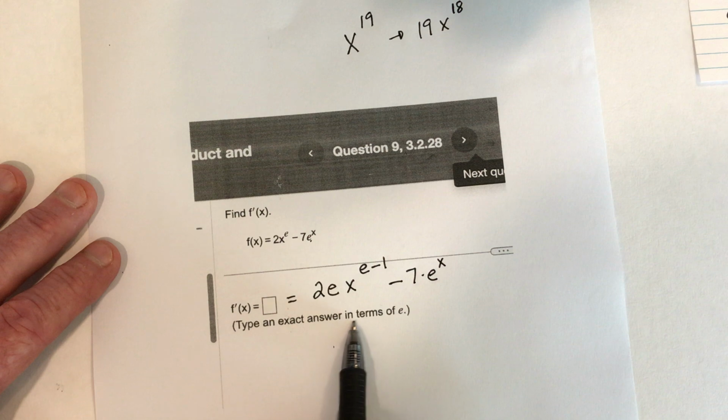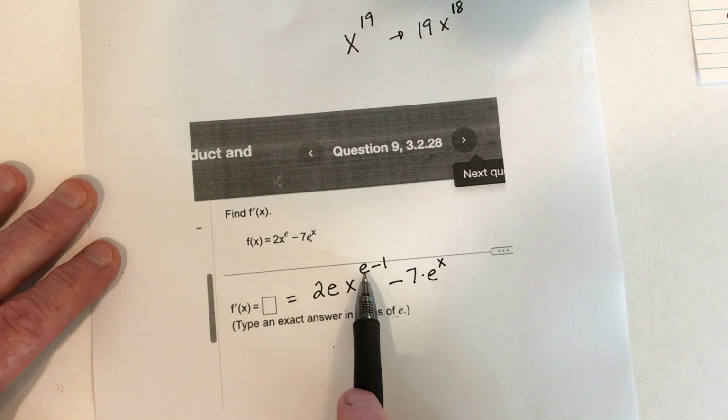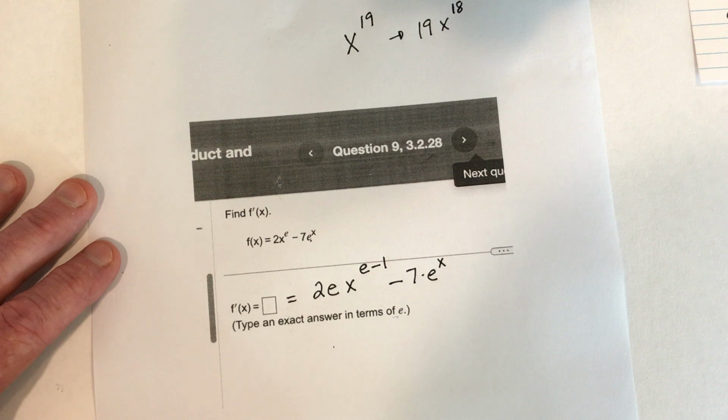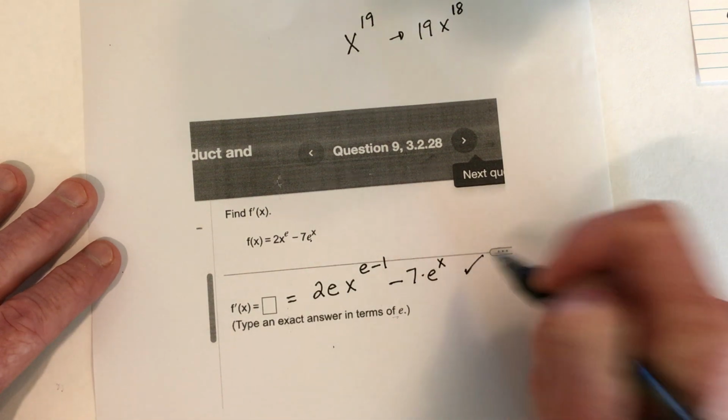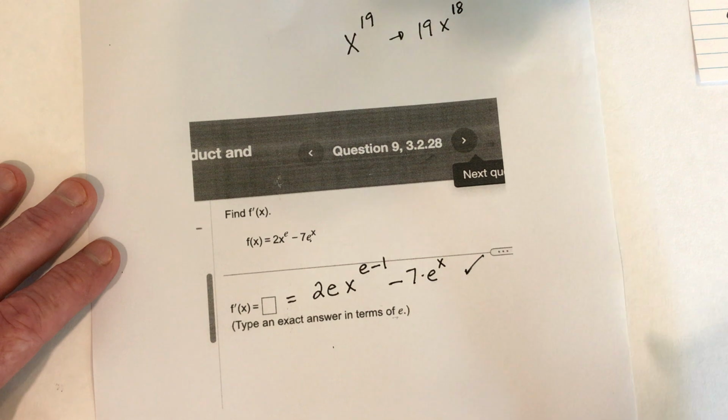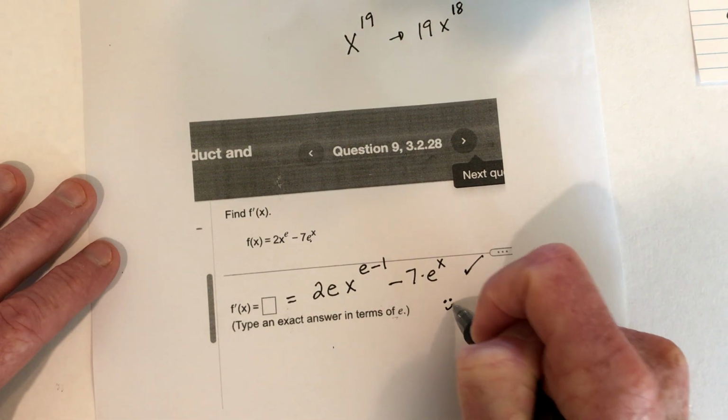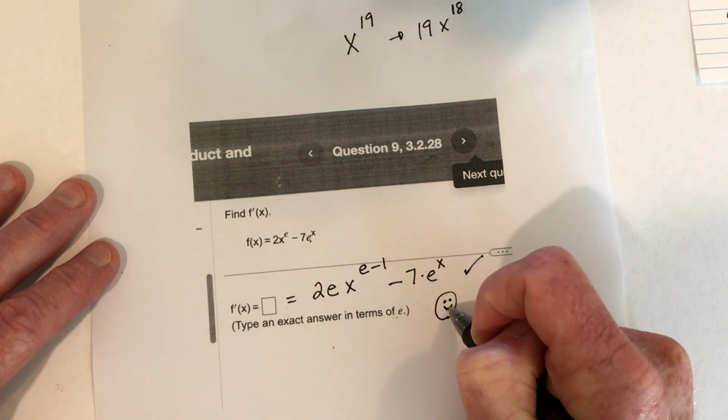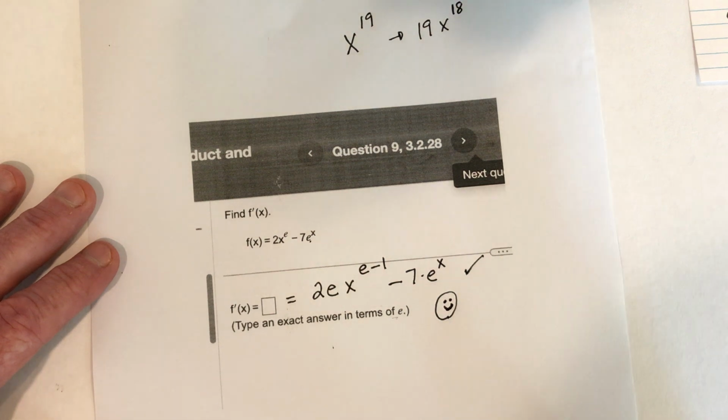Type an exact answer in terms of e. So they're saying don't put a decimal or anything right here. Just type it exactly as it is, just like that. And then deserves a check mark. Or even a happy face. That's an even happier face.